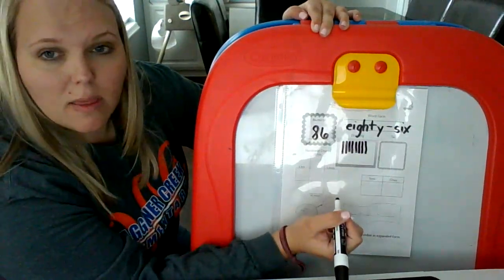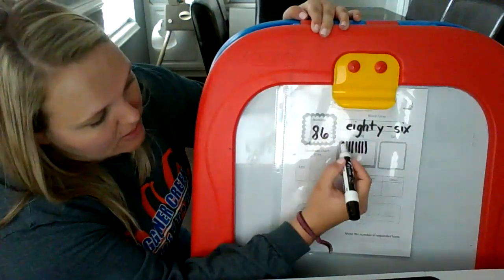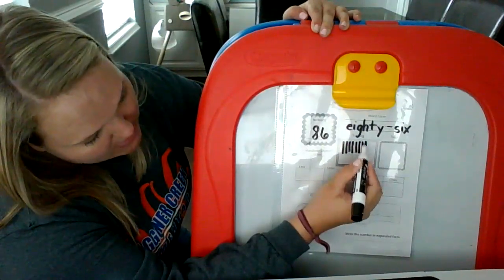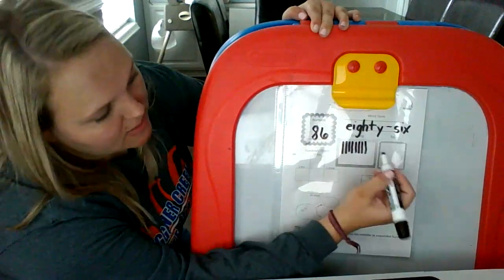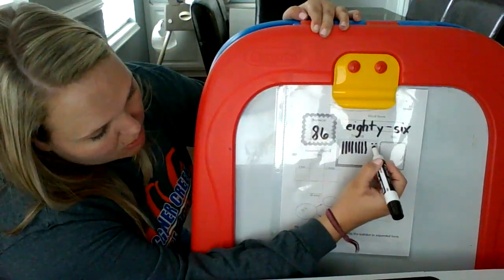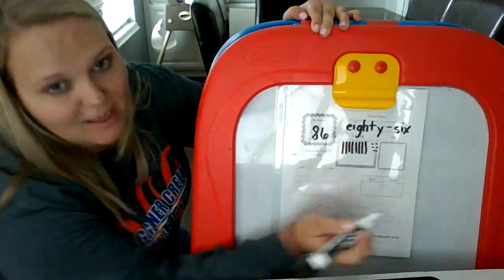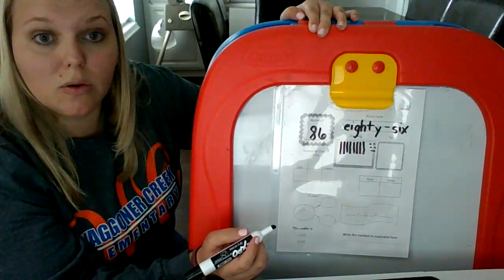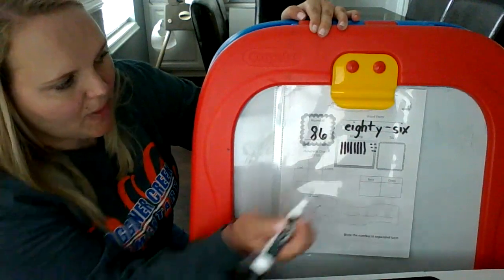When the kids are drawing this, we encourage them to count by tens: 10, 20, 30, 40, 50, 60, 70, 80, and then 6 ones: 81, 82, 83, 84, 85, 86. That way they are able to use the place value terms that we talk about.